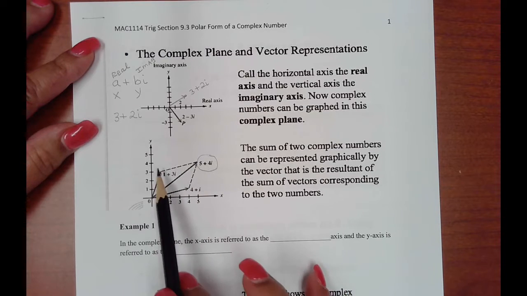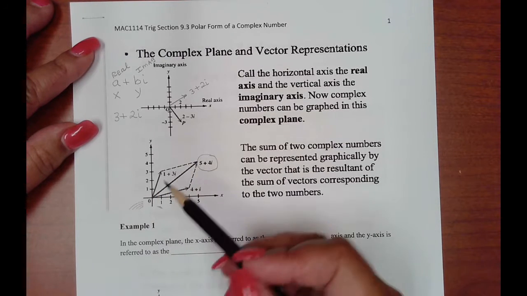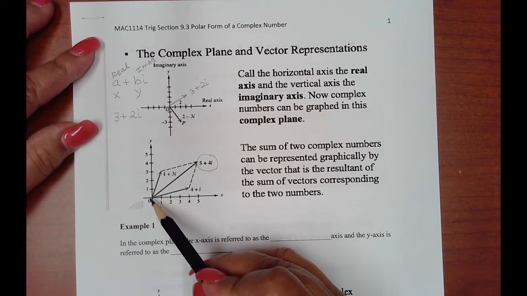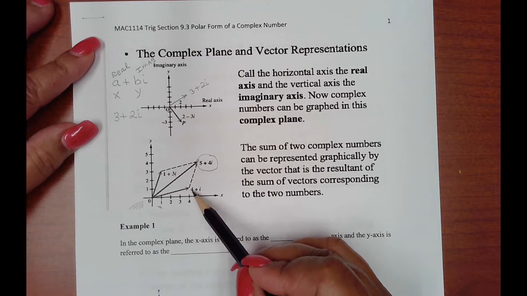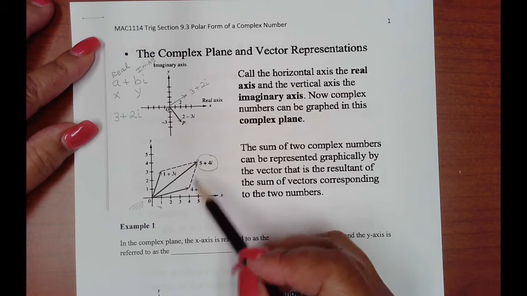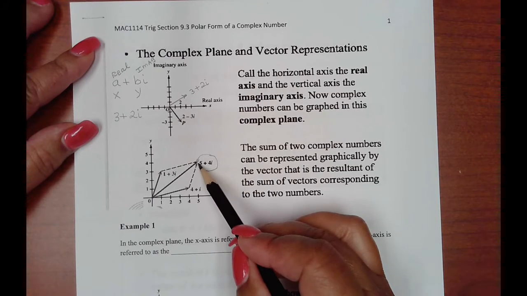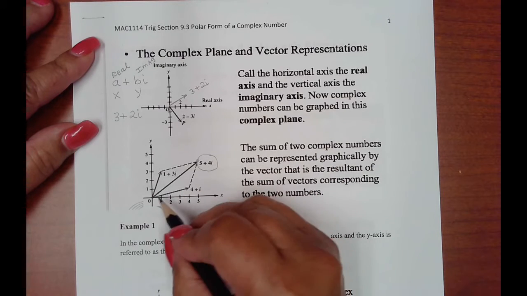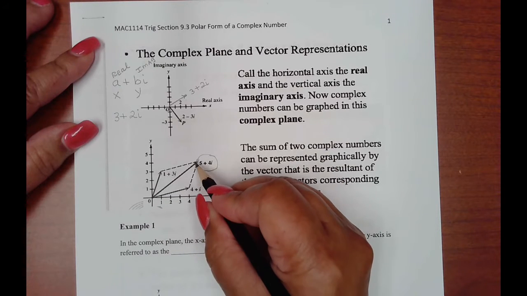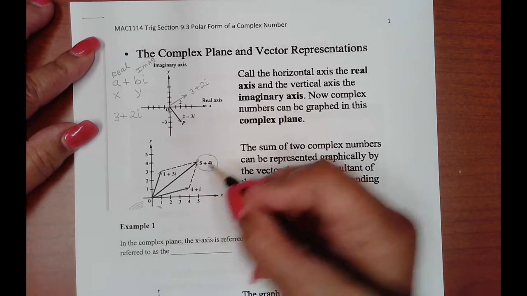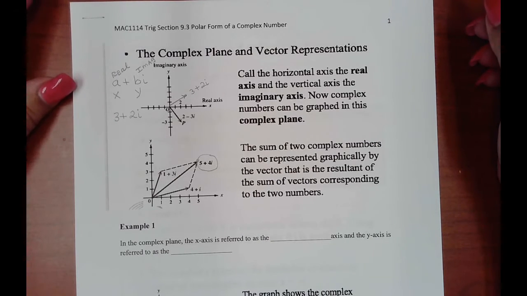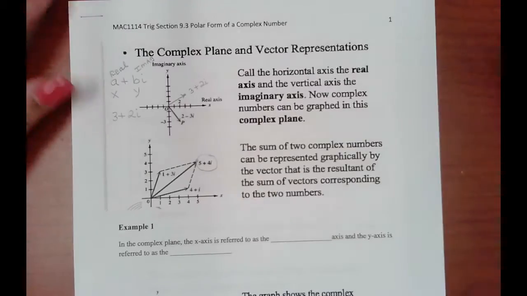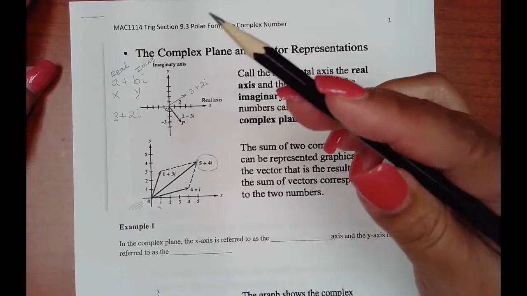You would then have a four-sided parallelogram, and the ray that goes from the origin out to the opposite vertex, well, that point right there is 5 plus 4i. If you were to go out 5 and up 4, you're at the sum. So it's just a way to graphically represent the sum of two complex numbers, the parallelogram method.